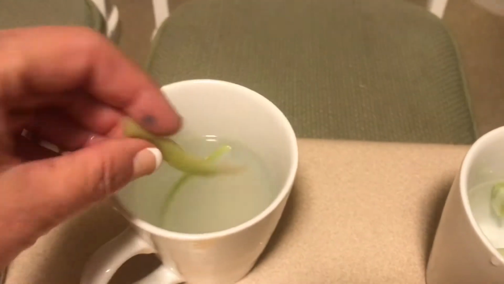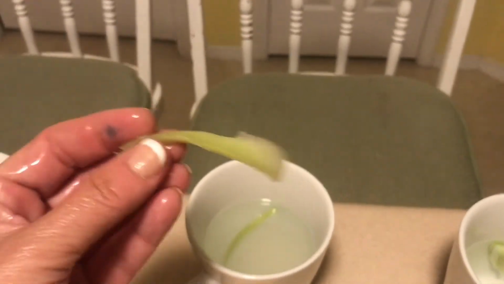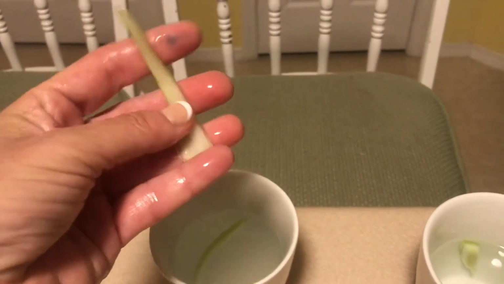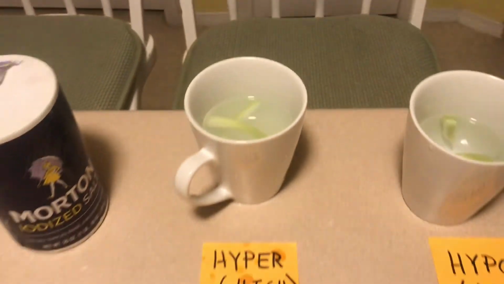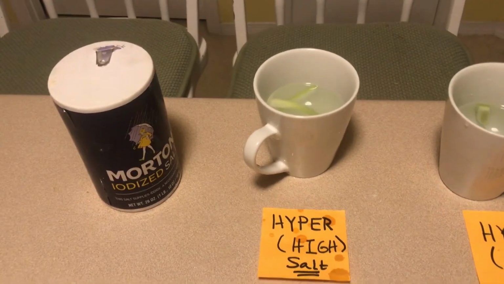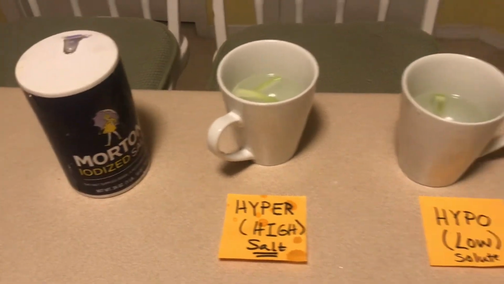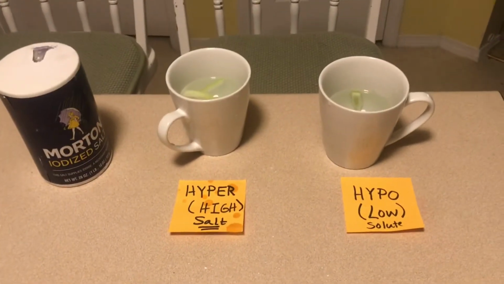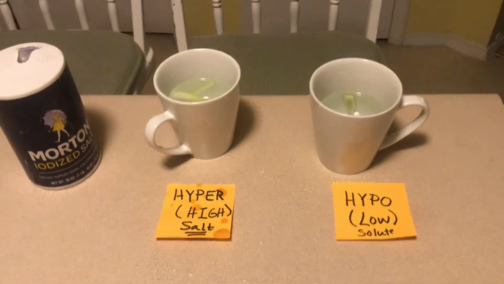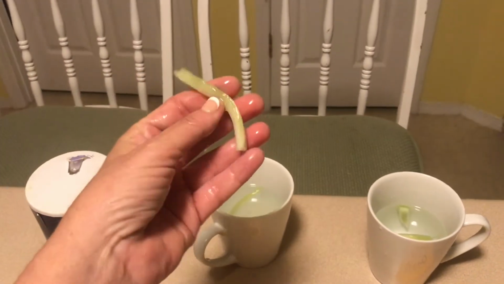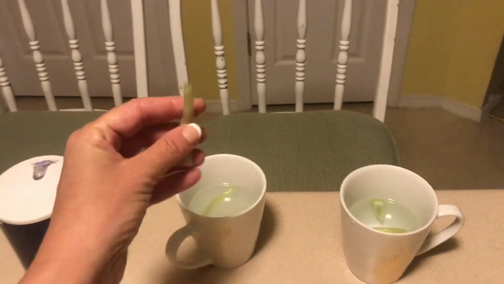And so we see that adding a hypertonic solution to a plant, in this case the celery, can have negative effects on the plant and cause it to wilt and actually kill it. So that is our results. Again, you have a hypertonic, high salt solution that caused the cells to shrivel, and then the tissue became loose and limp.